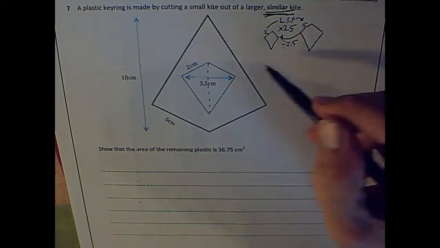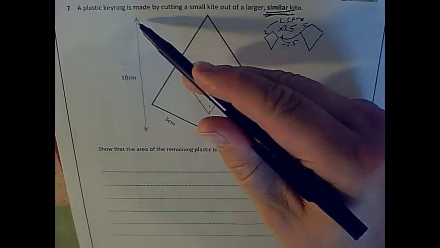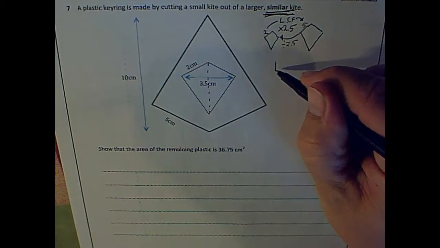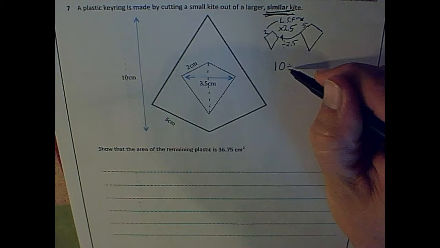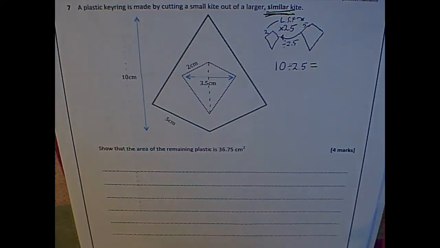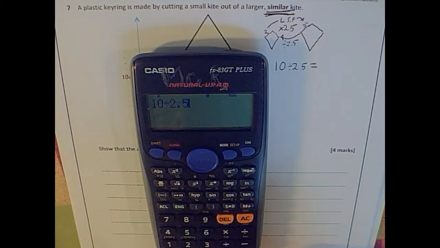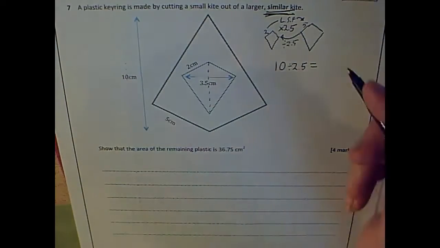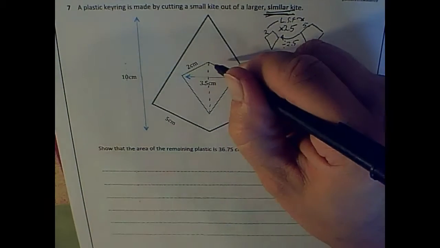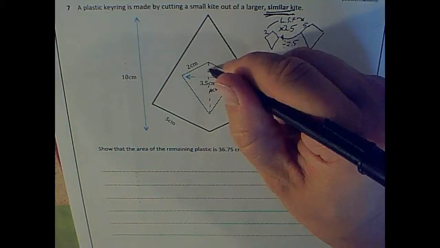That works for any length here. So that helps me because I've got this length here, 10, and I want to find out this length. If I take the 10 and divide by 2.5, that will give me this length here. 10 divided by 2.5, this paper uses a calculator, so just use it: 4. So that's 4 centimeters. This distance here is 4 centimeters, so that's the height there.